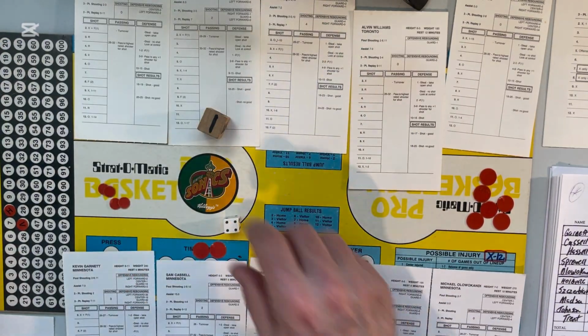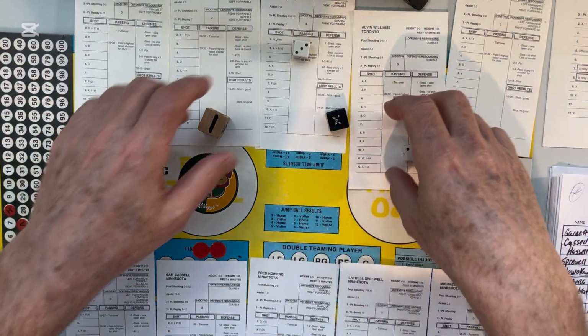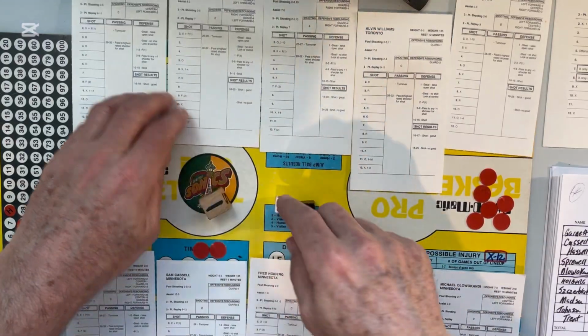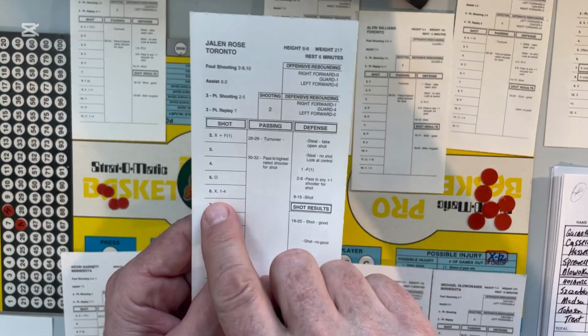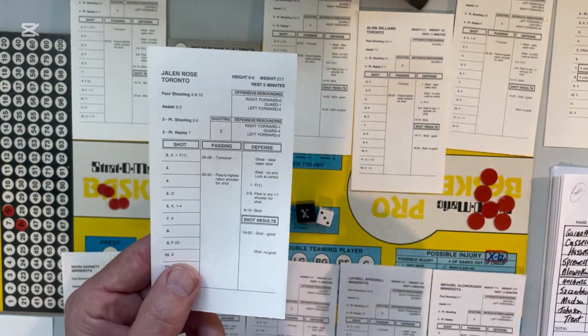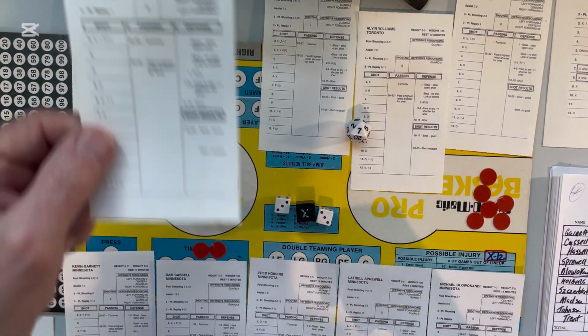It's going to be a shot. So Jalen Rose is going to take a shot. It is a 6 with an X. When you play in the advanced game, the X, you check the person that's defending him. So a 6 is going to be X 1 to 4. So we're going to roll a 20-sided die. And if it's 1 to 4, it's a basket. It is a 7, so he misses it.